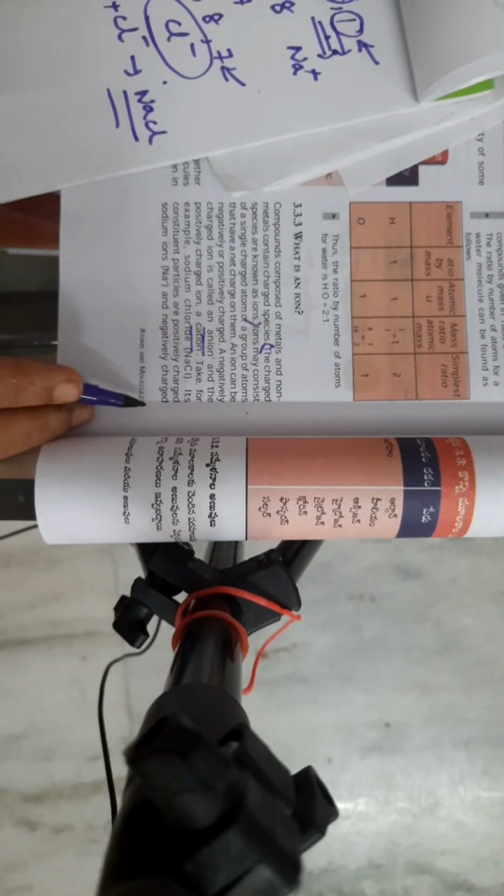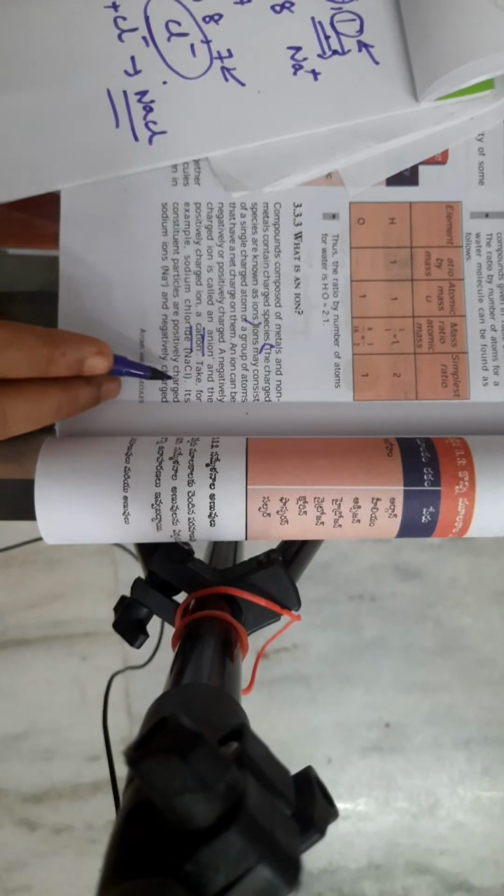So here, the negatively charged one is called the anion. So chlorine is the anion and sodium is the cation. And the cation and anion combine together to form a compound. Its constituent particles are positively charged sodium ions and negatively charged chloride ions. So how is sodium chloride formed? Sodium chloride is a combination of Na+ and Cl-. So here they combine to form sodium chloride, which is a compound and it is a neutral entity.